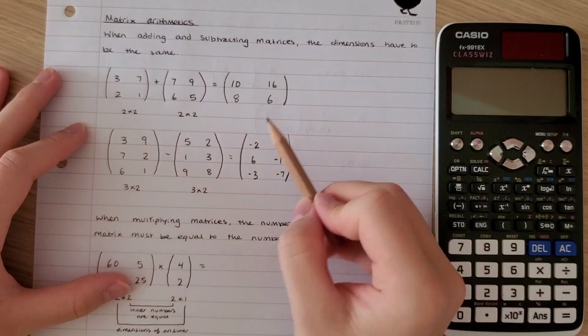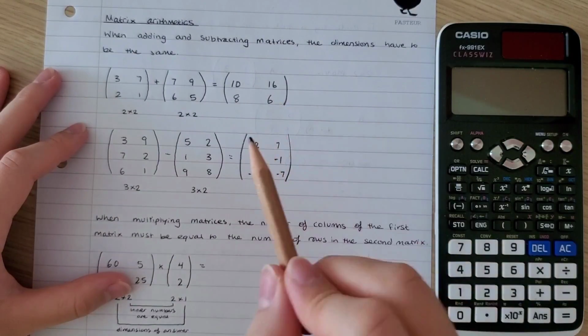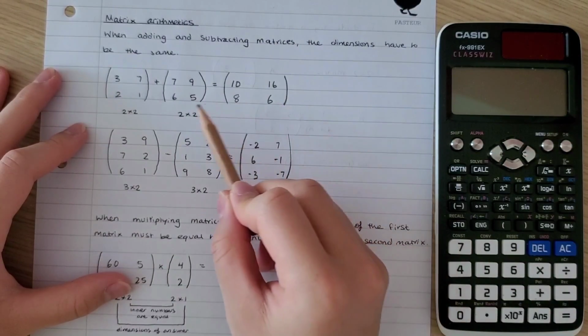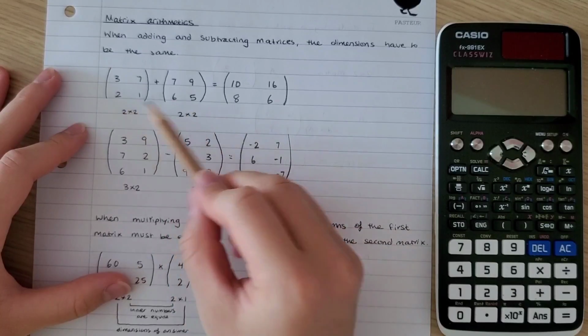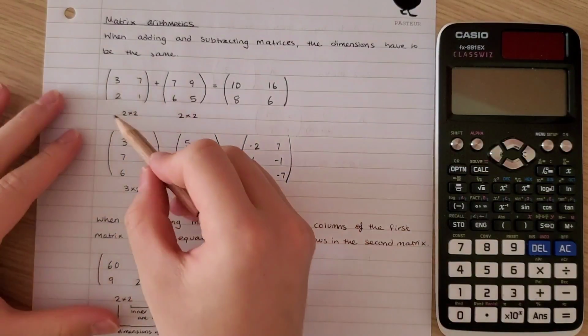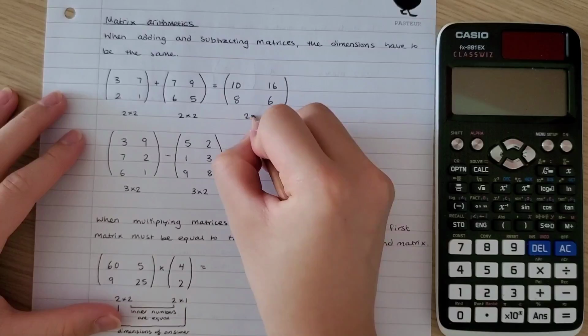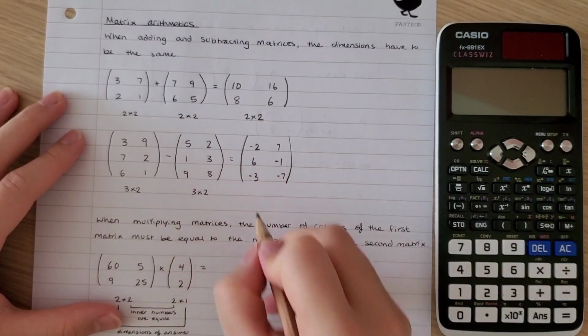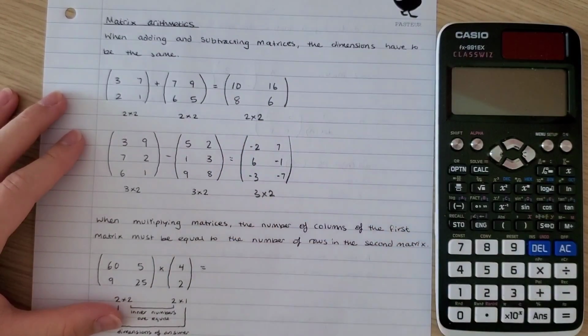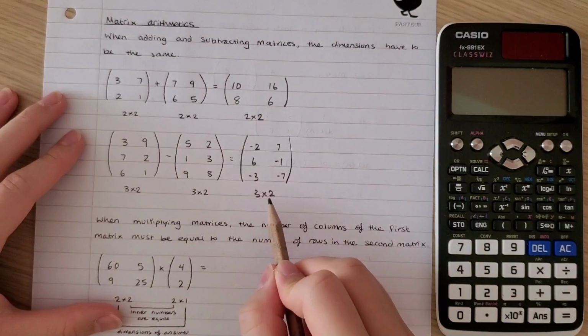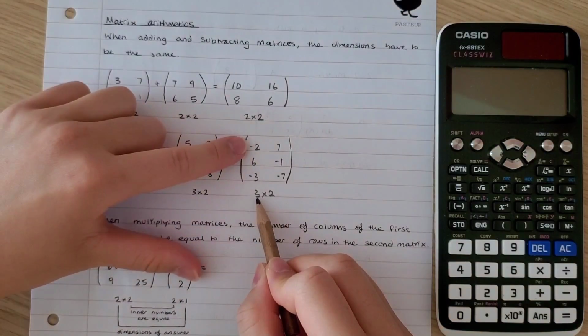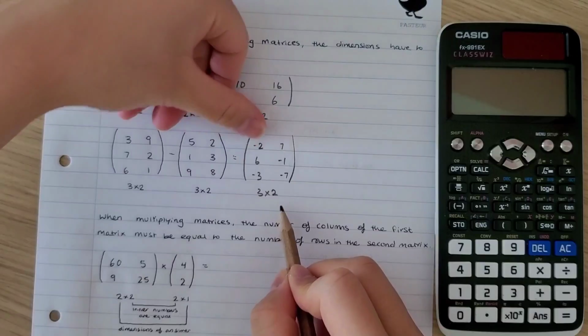I should also mention, when adding and subtracting matrices, the answer has the same dimensions as the things you're adding. So the dimensions are 2 by 2 and the dimensions are 3 by 2. It's row first and then column. So 3 rows and 2 columns.